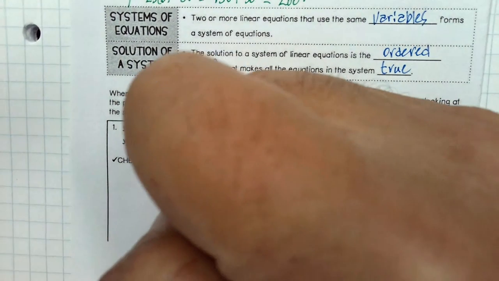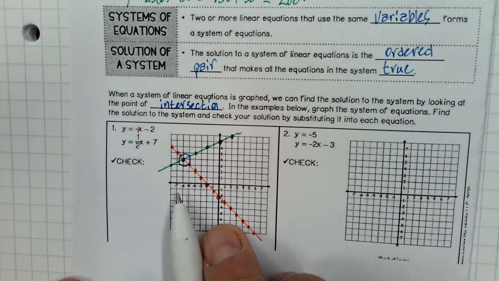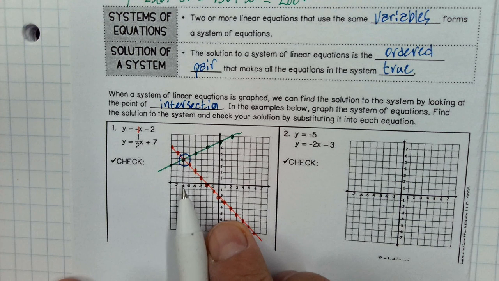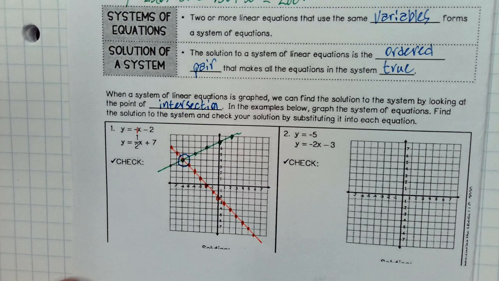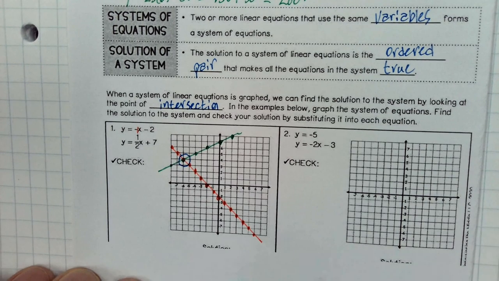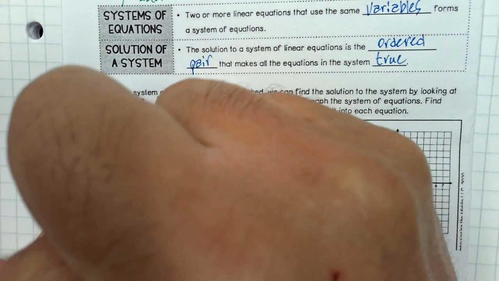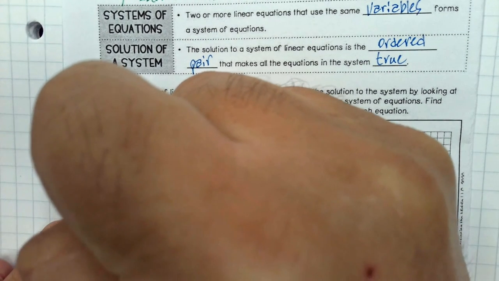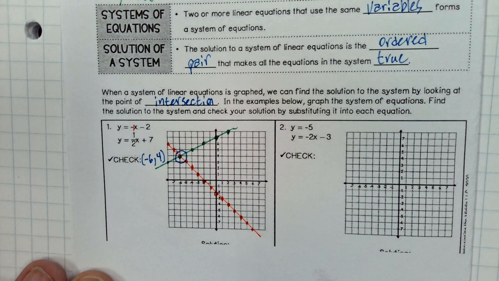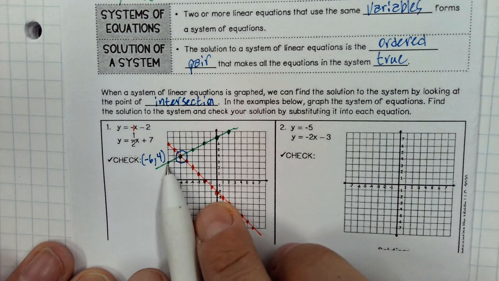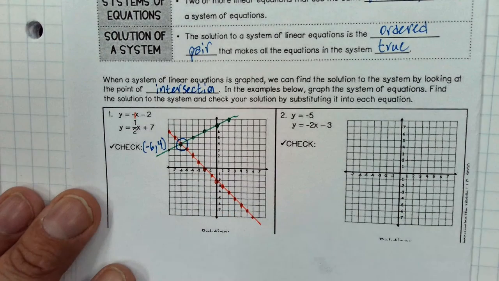This is our solution at, what is that? -6, +4. So we're saying that the solution is at -6, +4. Bless you. Let's check it. Okay. So let's plug in -6 and see if we get 4 for each of these equations.